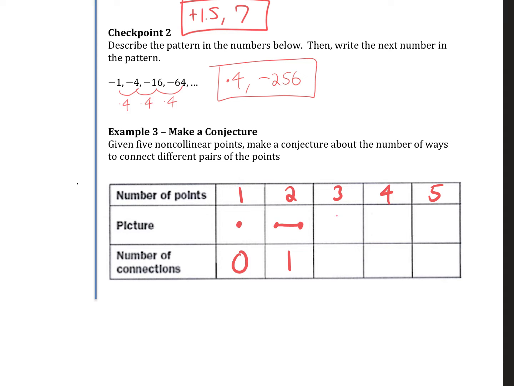Now, for 3, I'm going to draw it like a triangle, okay? I'm going to draw it like an equilateral triangle. How many ways can we connect these points? Well, I can connect this point to that point, and to that point, and to that point. Looks like we have 3. Now I'm going to draw a square.